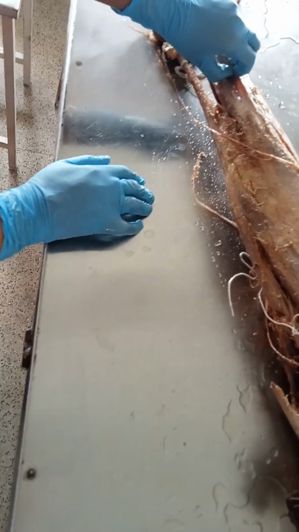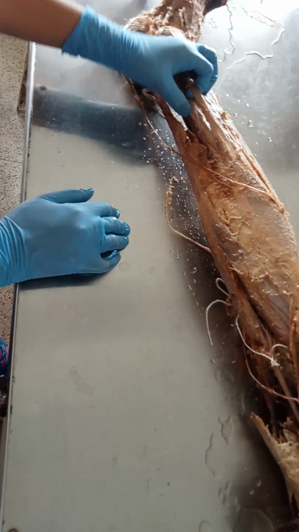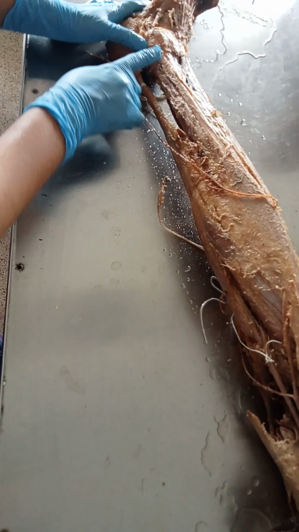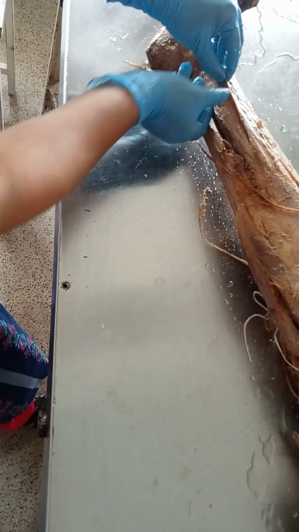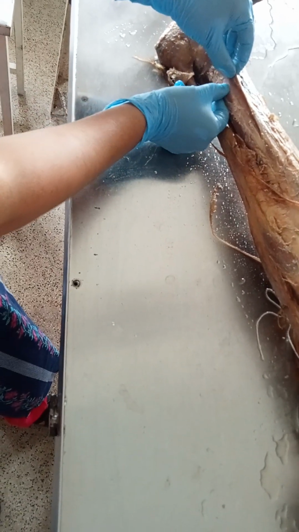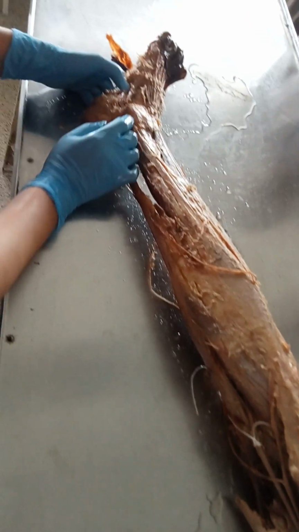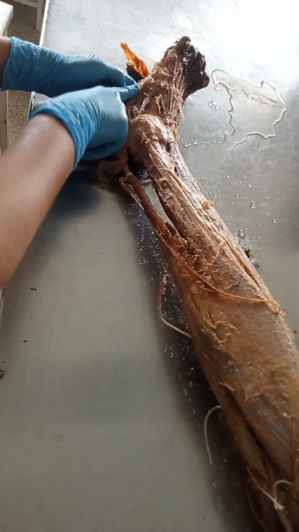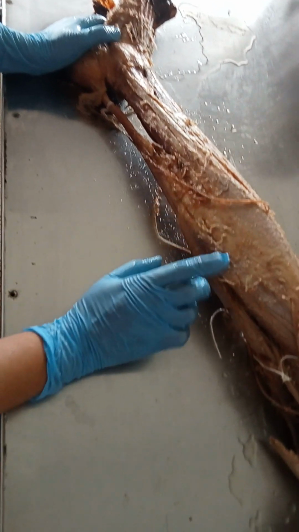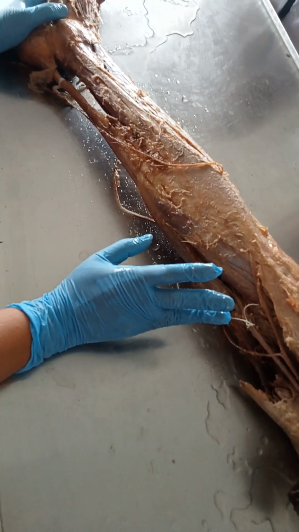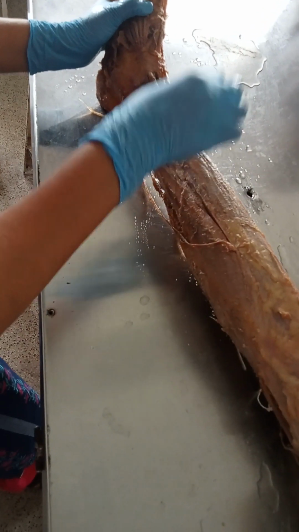One is peroneus longus, and one is peroneus brevis. Longus means long, and brevis means small. This tendon is peroneus brevis and this is peroneus longus. They are supplied by the superficial peroneal nerve, a branch of the common peroneal nerve. The anterior compartment muscles are supplied by the deep peroneal nerve.